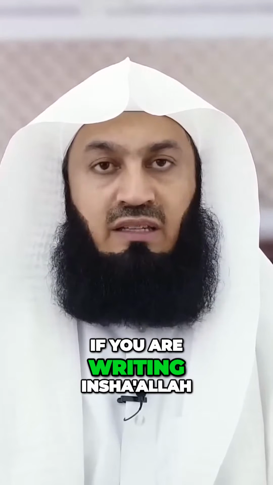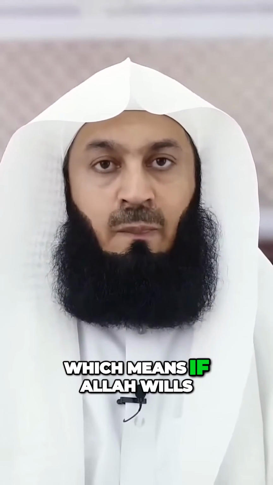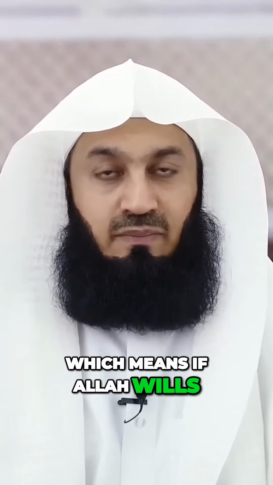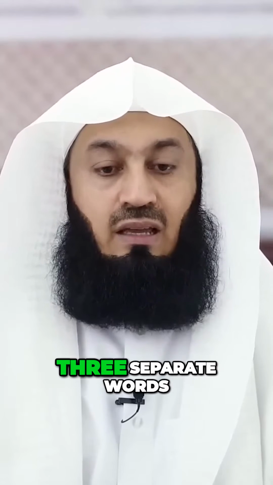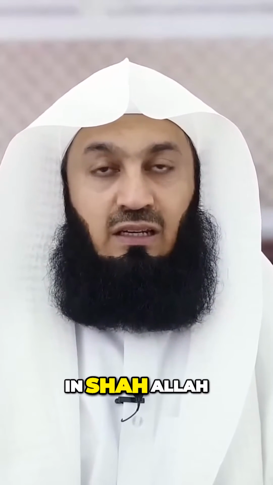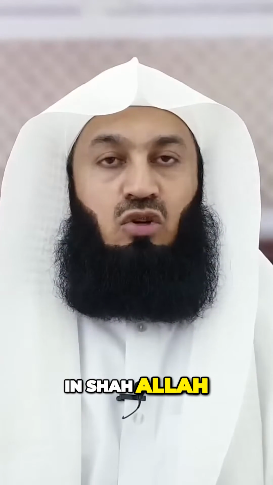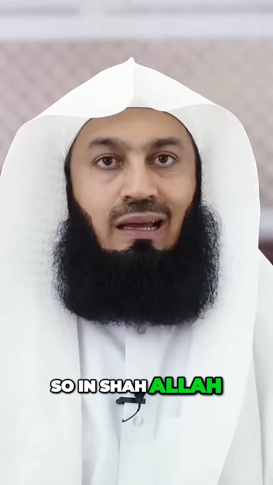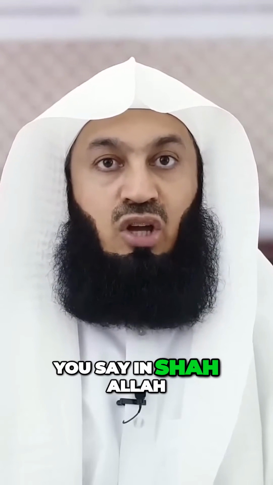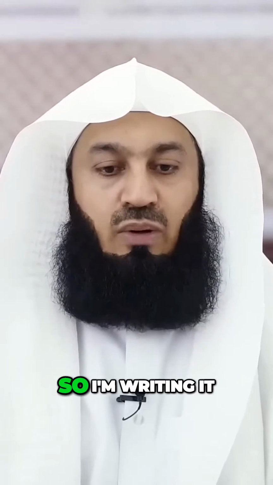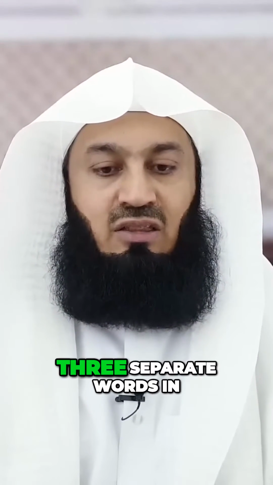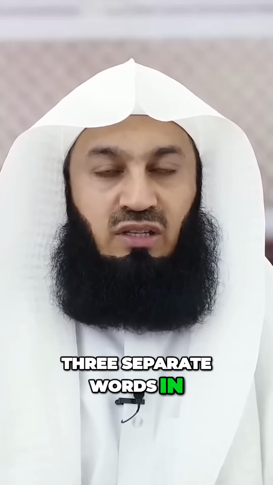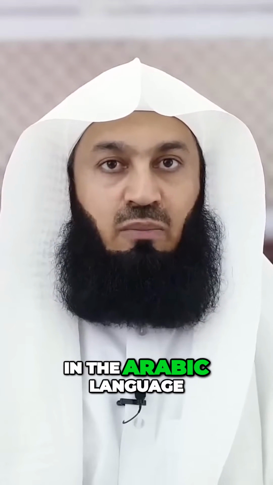If you are writing inshaAllah, which means if Allah wills, in the Arabic language, the correct way of writing it is three separate words. inshaAllah. And when you're saying it, you say inshaAllah. Okay? So I'm writing it in the Arabic language. The correct way of writing it is three separate words, inshaAllah, in the Arabic language.